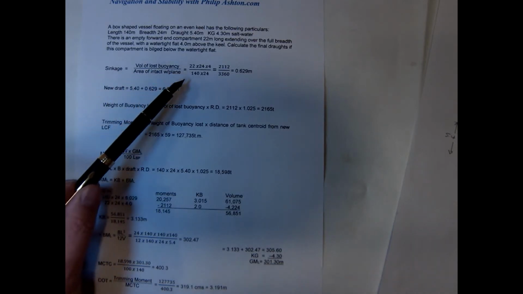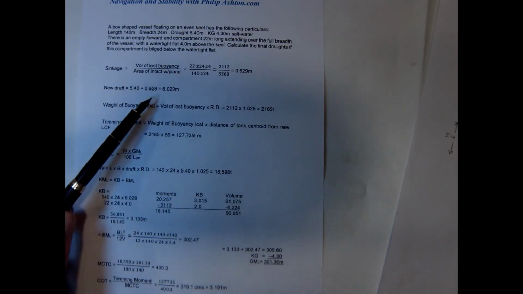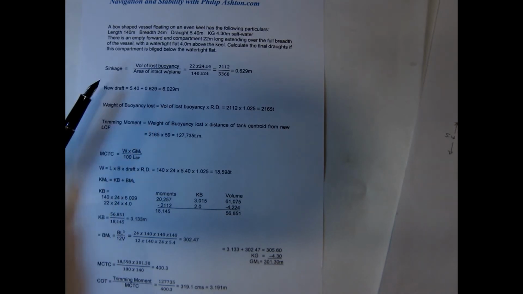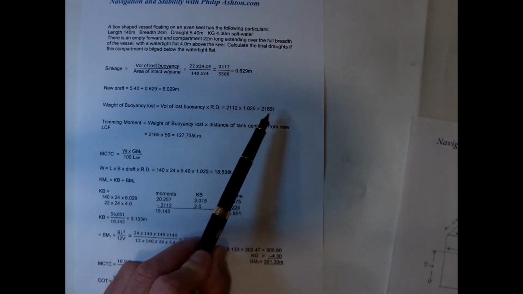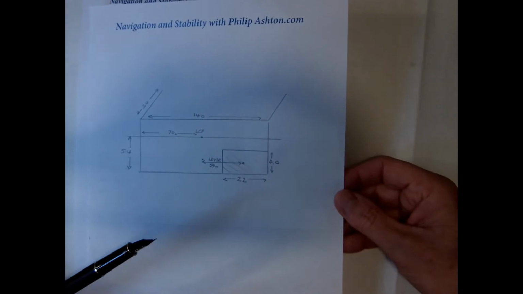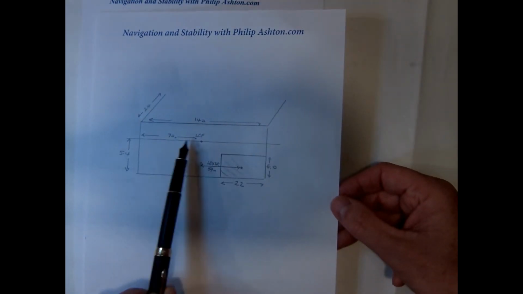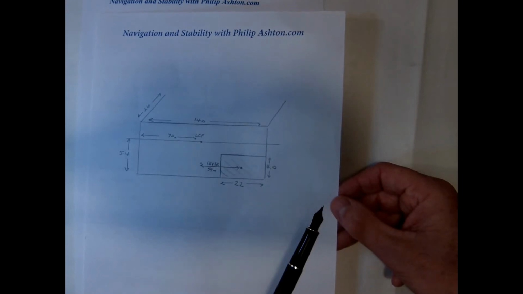So we need our sinkage initially, so it's the volume of lost buoyancy over intact water plane, and that gives us our new draft, 6.029. And the weight of the lost buoyancy will be the volume times density, and the volume is 2112, density, so that gives us 2165. So this is the alternate method, if you like, to calculate. So on the sketch there I've marked the fact that our LCF doesn't change.